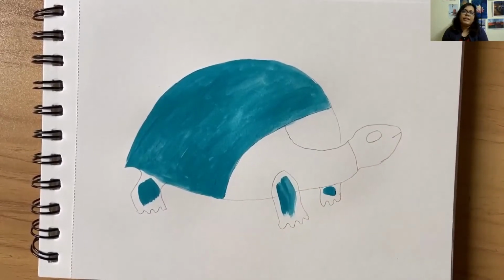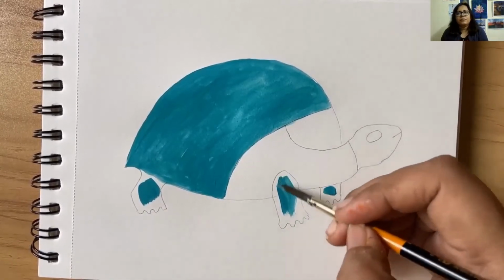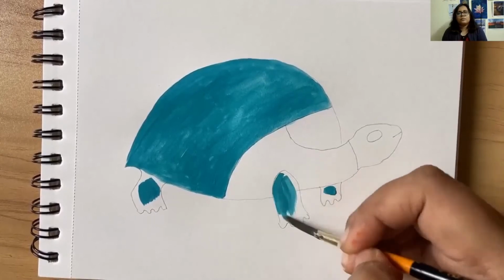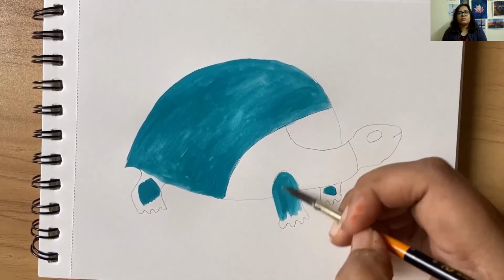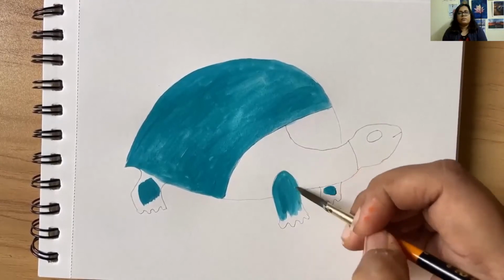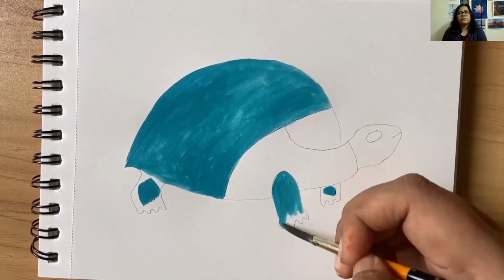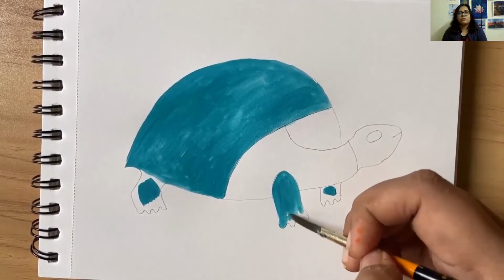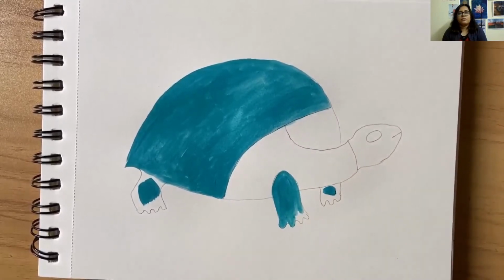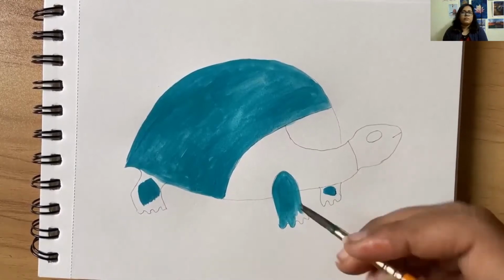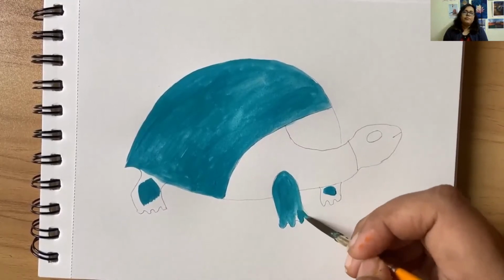Okay, same for the legs also. Same for the legs. Just cover up all of the leg portions also.